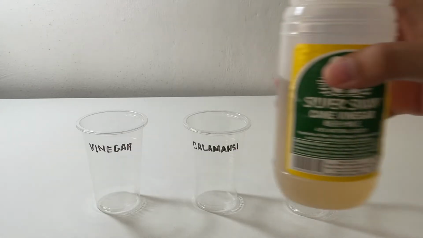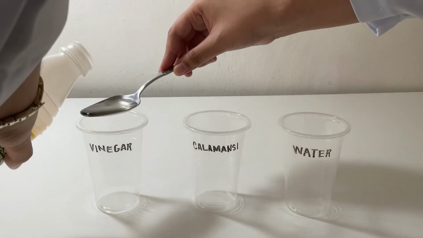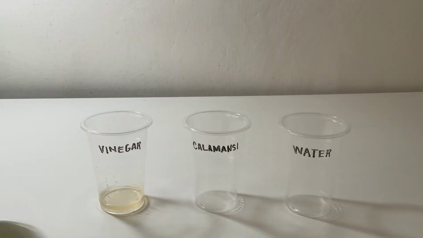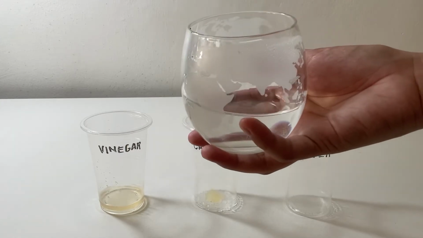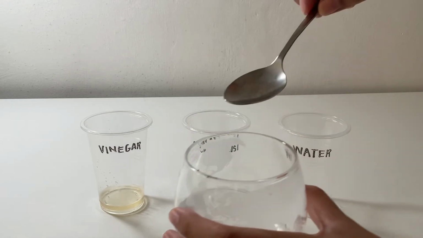By using a tablespoon, we added 2 tablespoons of vinegar in the vinegar cup. By using a syringe with no needle, we added 5 drops of calamansi in its cup. And we added 1 teaspoon of water in its cup by using a teaspoon.